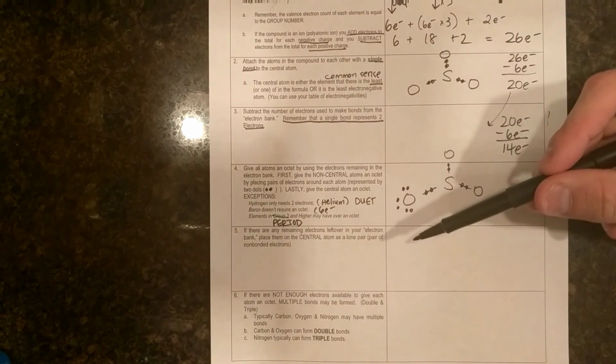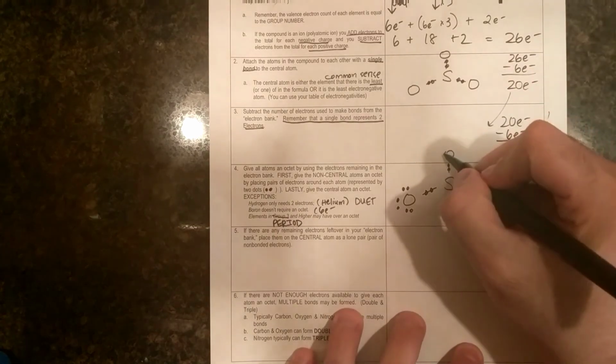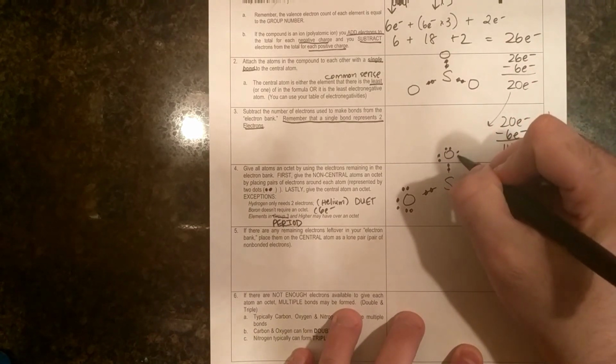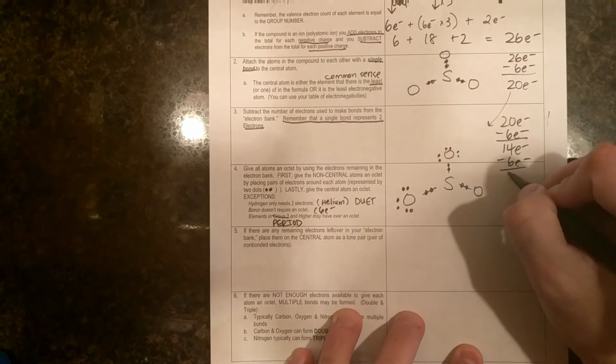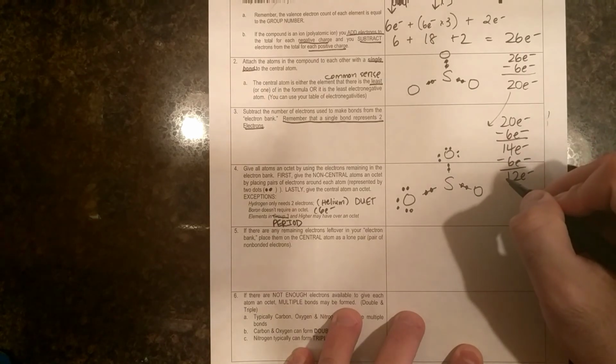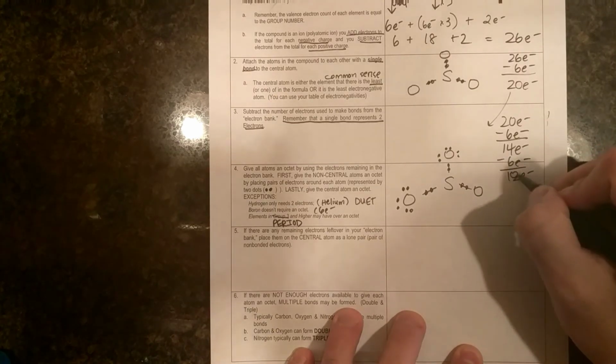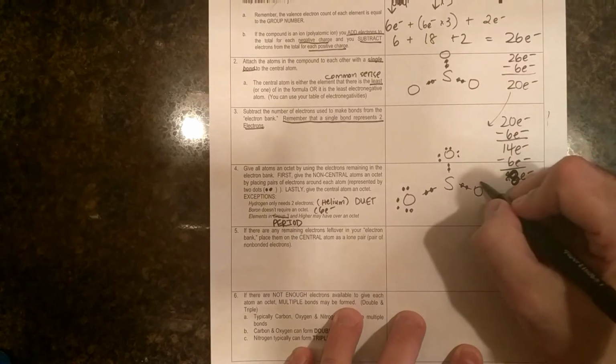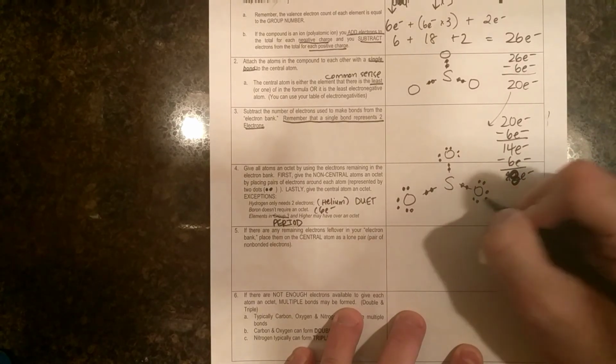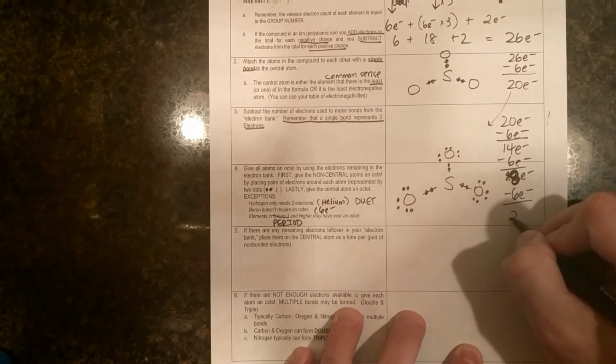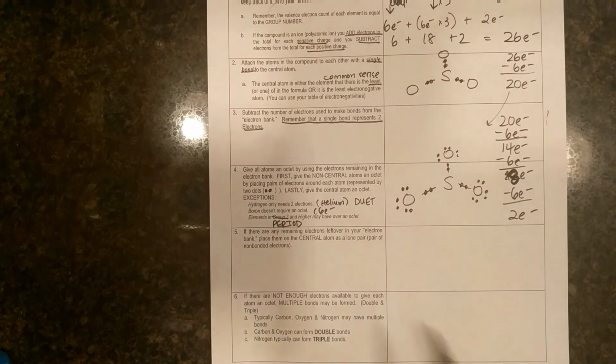I need to add 6 more to get 8. I'm going to do it for the other oxygen. Minus 6. I have 12 electrons. Sorry. I don't know how to do math. 8 electrons. Okay? 1, 2, 3, 4, 5, 6. Minus 6. I have 2 electrons left.